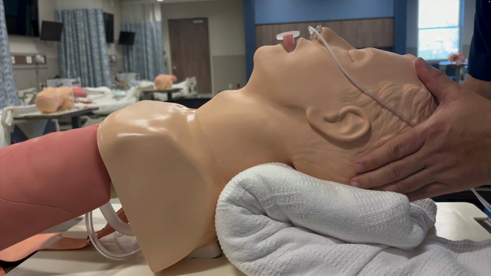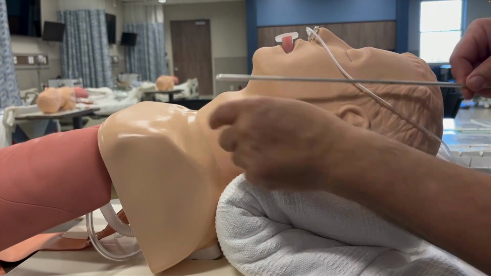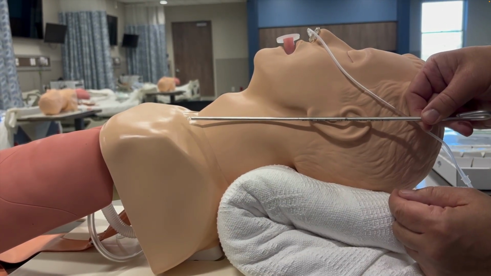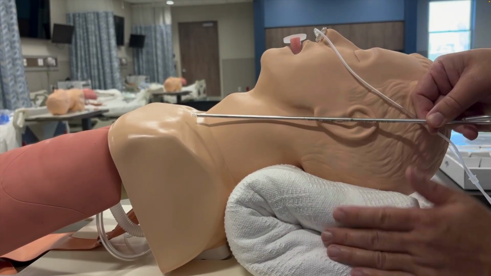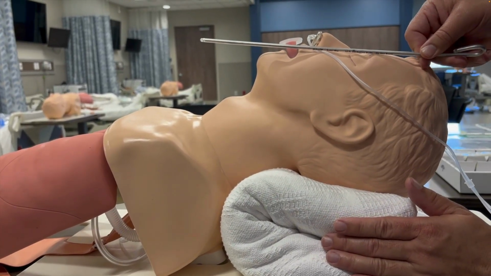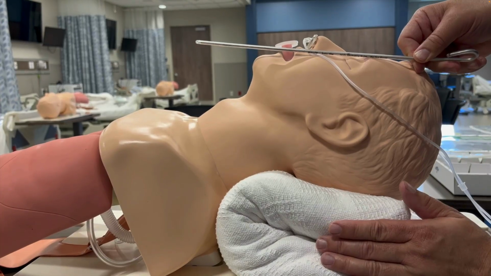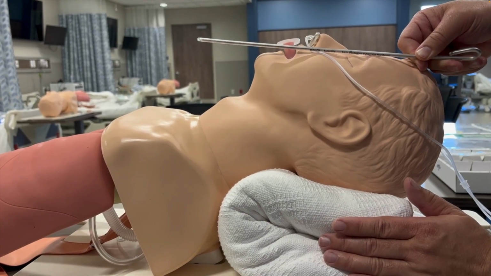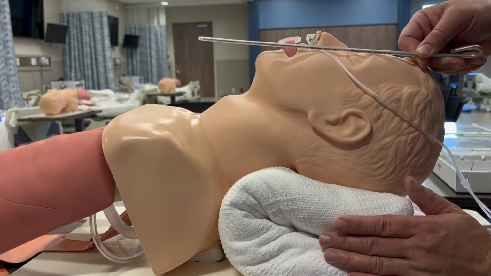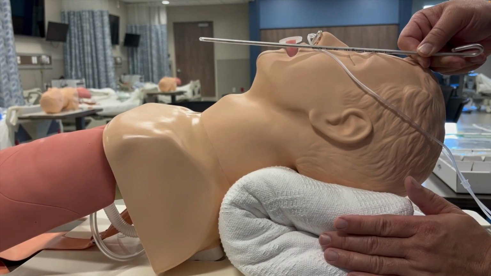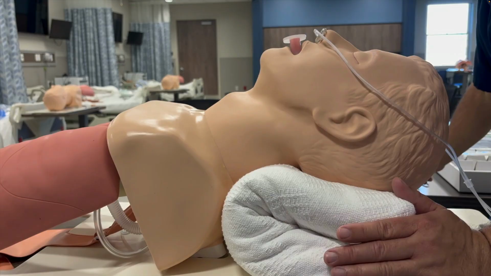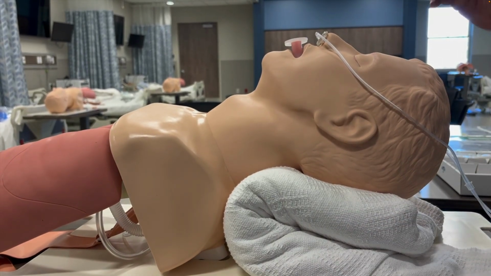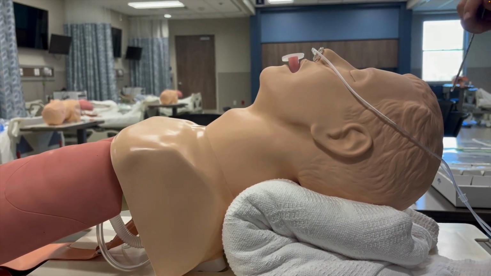So if you'll notice here, you'll see that the ear to sternal notch structure is now parallel to the ceiling, and the face plane is also relatively parallel to the ceiling. This is a good position for the patient to be in to align all the airway axes for optimal visualization of the glottic opening.